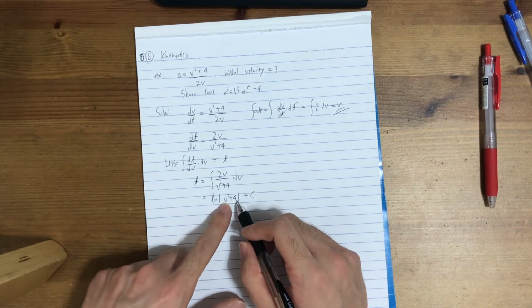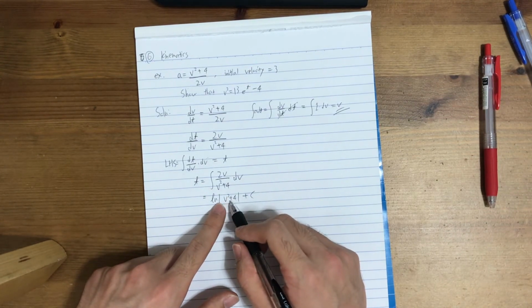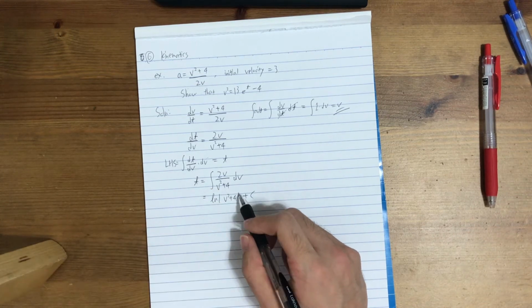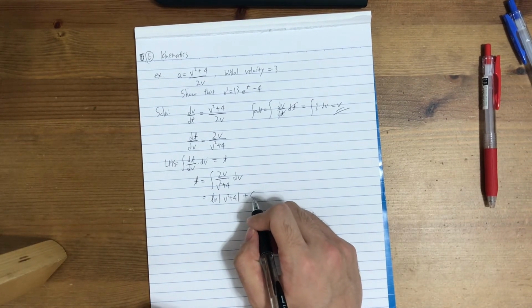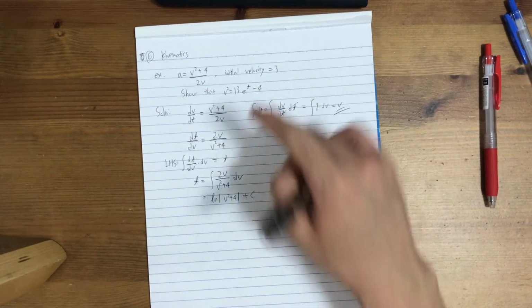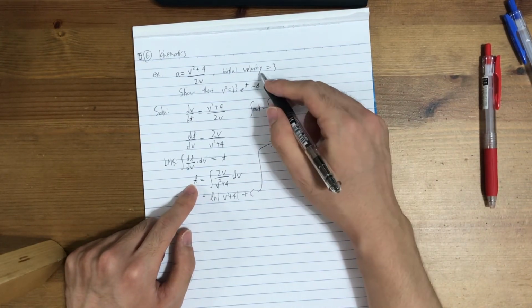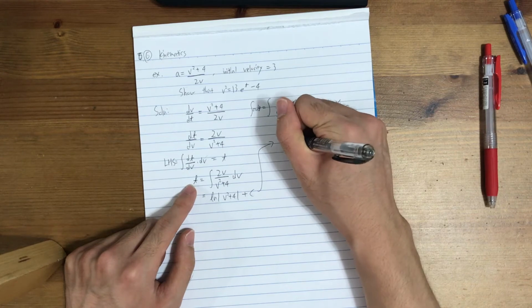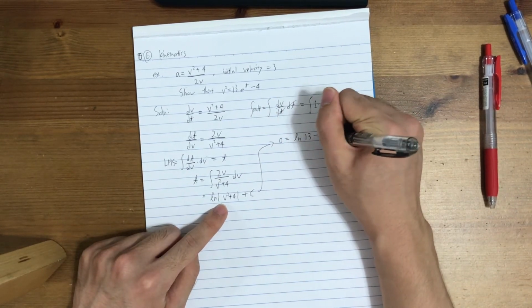And since the inside of the ln is always positive, v squared plus 4 is always positive, we can ignore the modulus sign. Then we have to find c, and how do we find this? Use the initial condition. Initial velocity equals 3, that means time equals 0 and velocity equals 3. So that's ln 13 plus c.